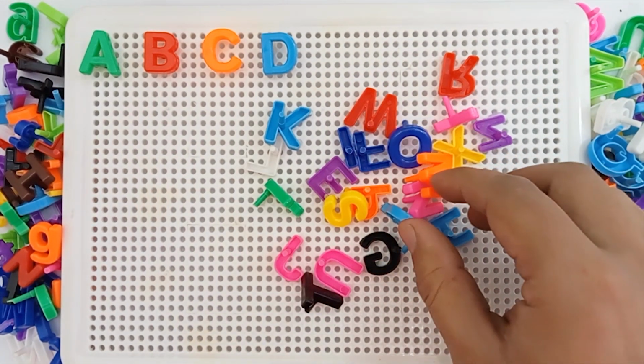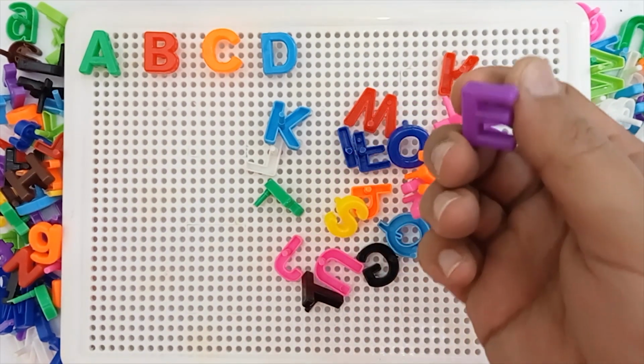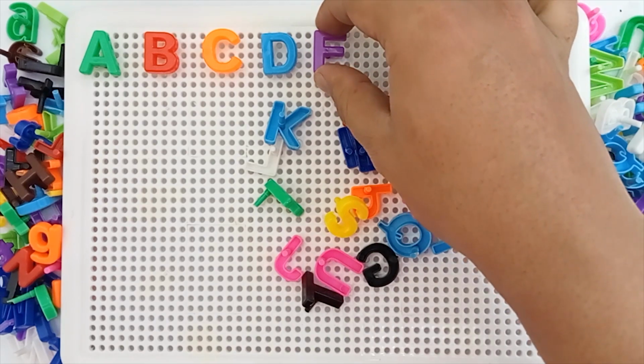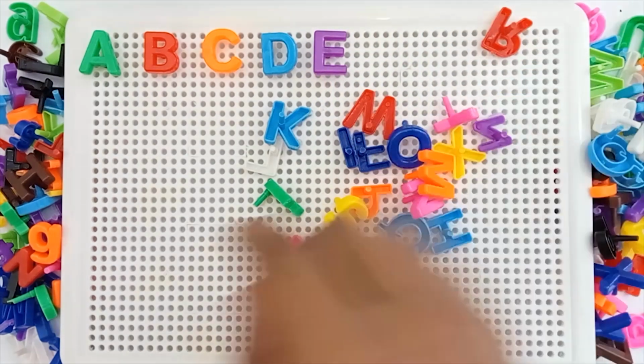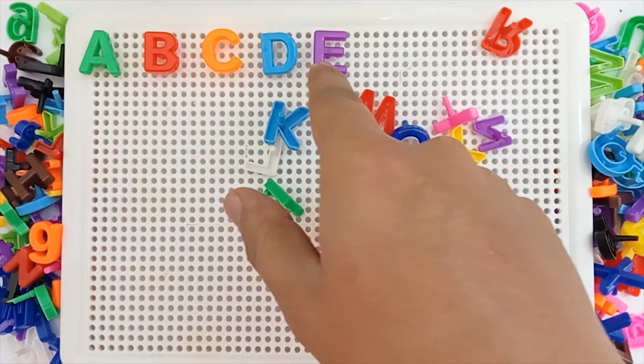Let's find E. Yes, E. Wow. A, B, C, D, E.